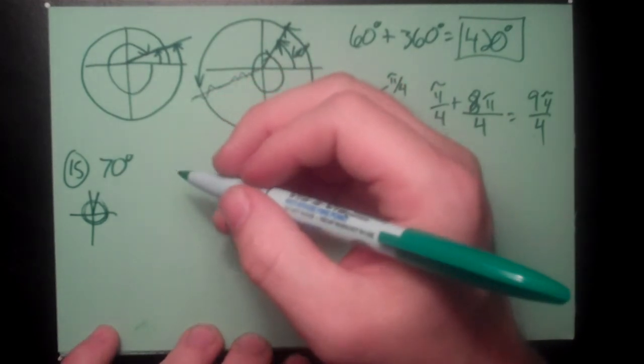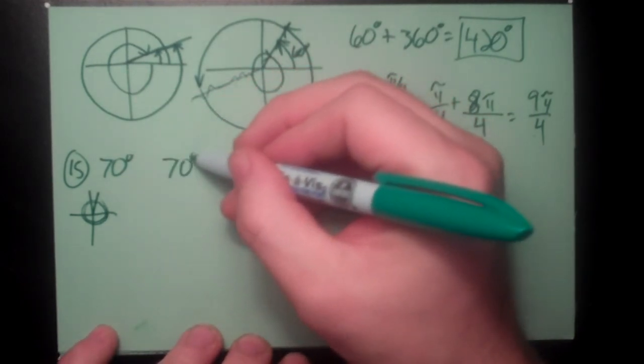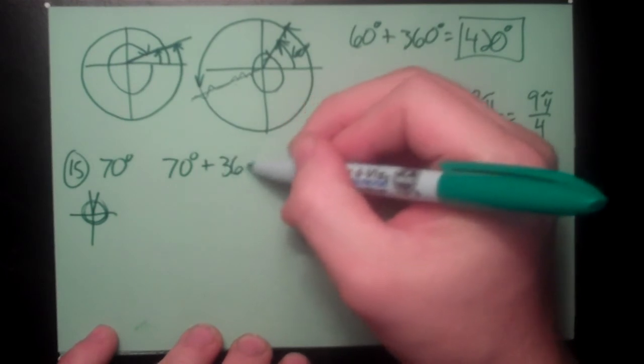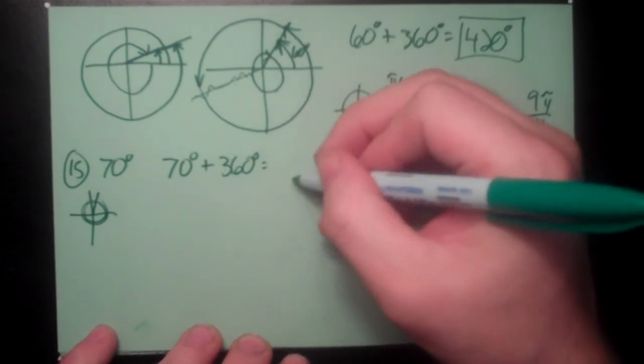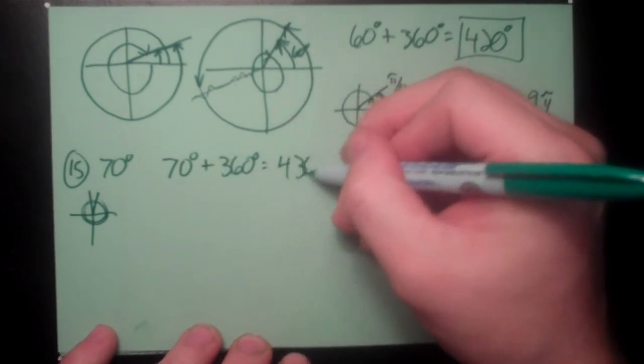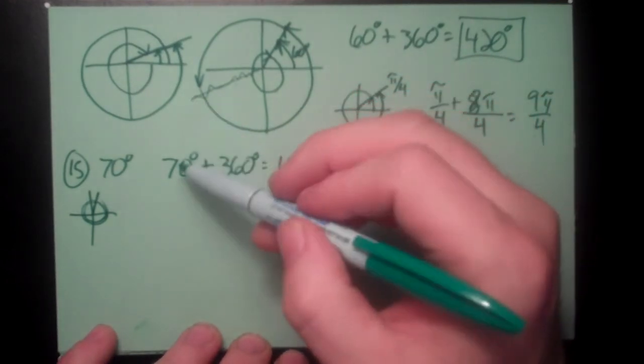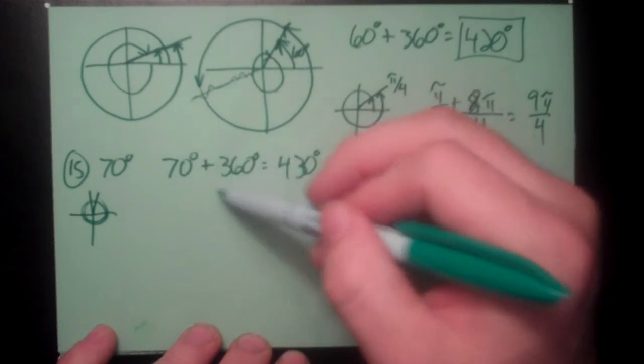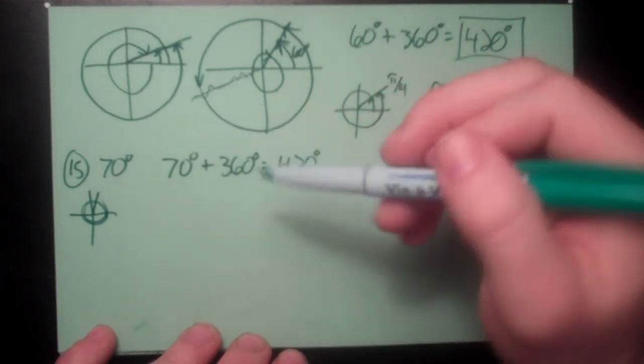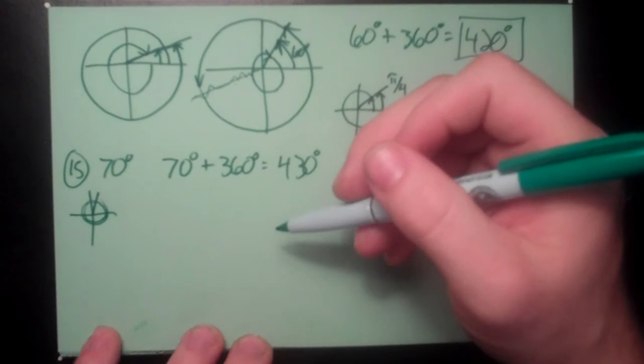So that would mean that I need to go from 70 degrees and add 360 degrees. That would be 430 degrees. 430 degrees, since it's 360 degrees around from 70 degrees, and that puts us right back where we started. Well, it's coterminal then. 430 is coterminal with 70.